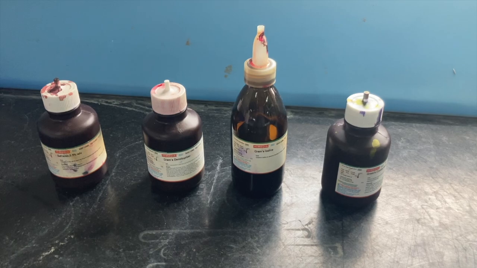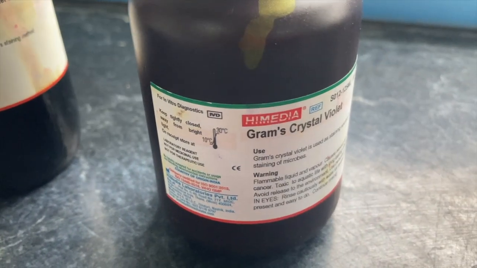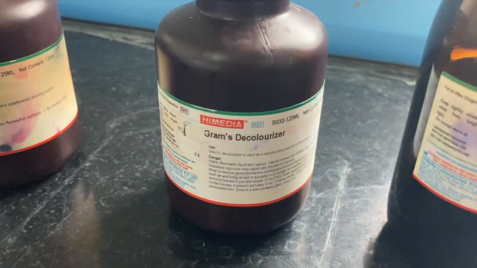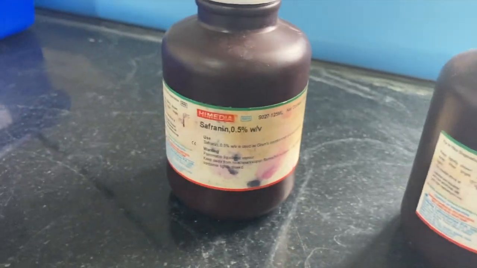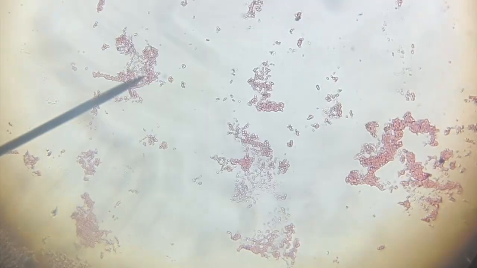So these are the things we are going to have: crystal violet, iodine, decolorization, that is 70% ethanol, and next is the safranin. So basically we have prepared the smear, that is very thin, and we are going to observe it in the microscope.